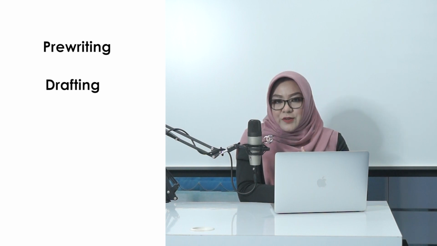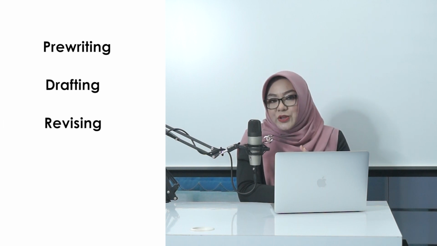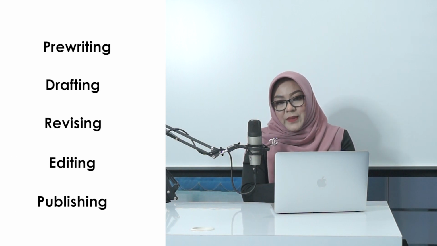There are at least 5 stages of writing. The first one is pre-writing, the second one is drafting, the third one is revising, the fourth one is editing, and the fifth one is publishing.